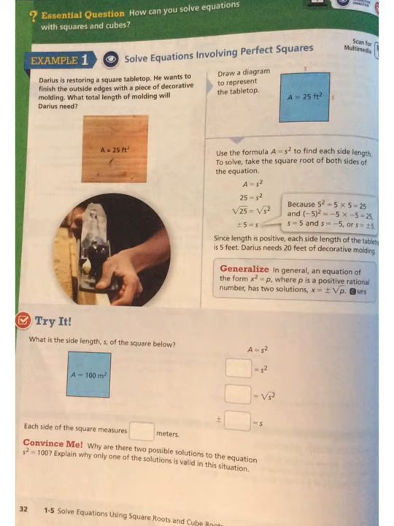We're going to go ahead and look at notes 1-5 here, and we have our essential question that says, how can we solve equations? So kind of thinking back to our very first unit when we solved equations, but now with squares and cubes. So we need to be thinking about those inverse operations. The opposite of add is subtract. The opposite of multiply is divide. And now we're going to be looking at perfect squares and perfect cubes.